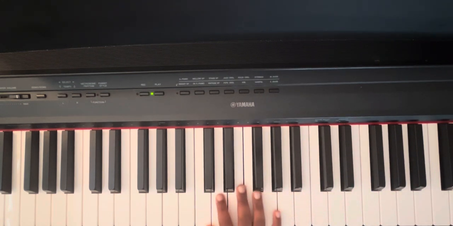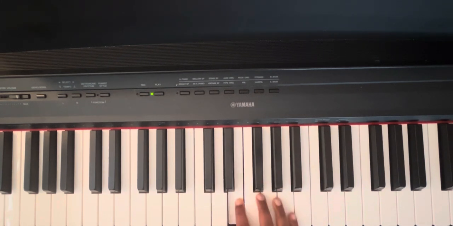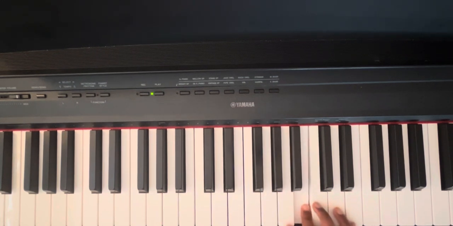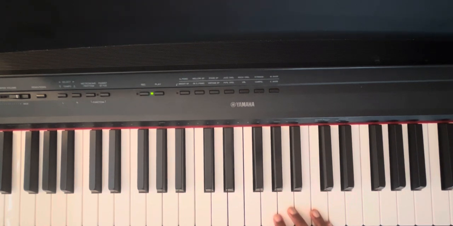So yeah, those are the notes. C, D, E, F, G, A, B, then C again. So I'm going to give you some exercises that you can do now. So let's start with this.